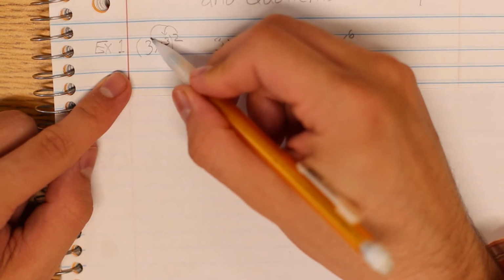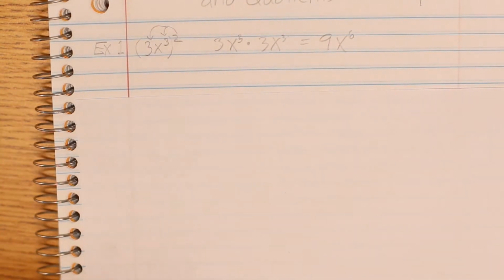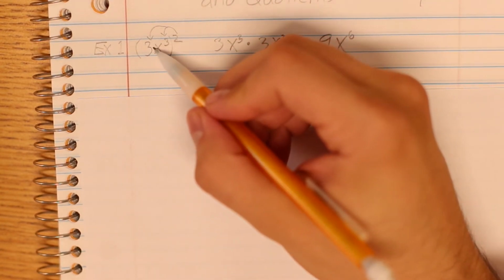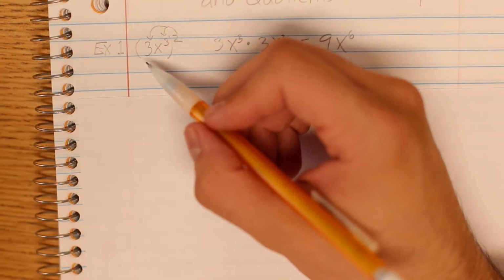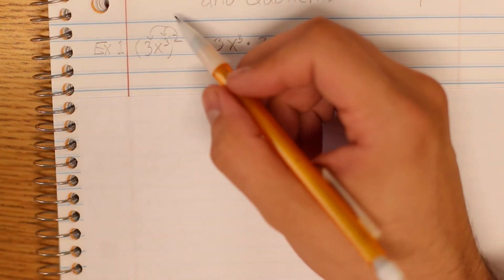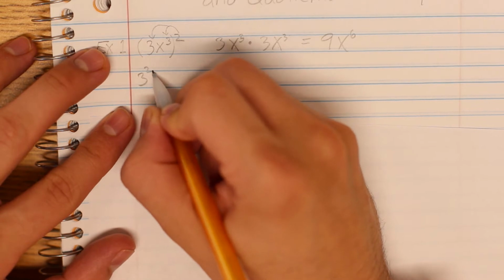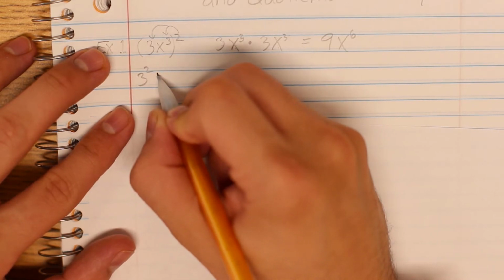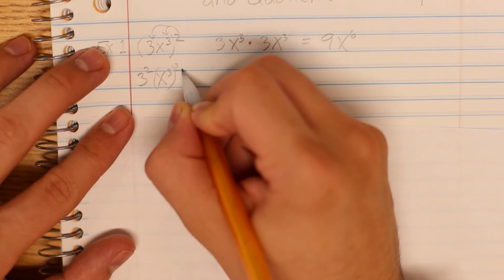Now you're only allowed to distribute this exponent if the problem is entirely multiplication on the inside, okay? You see how we're not adding or subtracting. It's only saying 3 times x to the third. That's all multiplication right there, so you can distribute it. If I did, I would get 3 to the second power, and I would get x to the third, and then the x to the third is raised to the second.